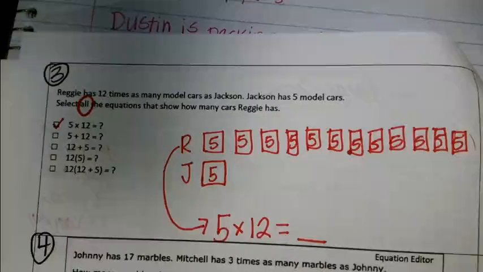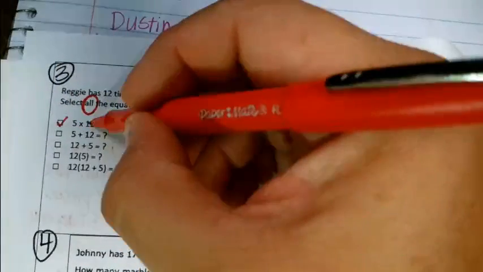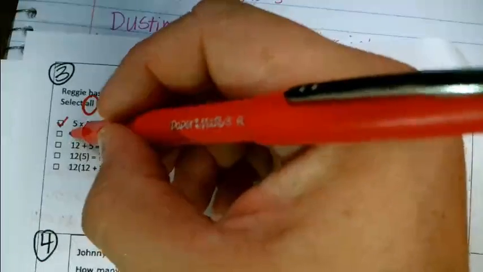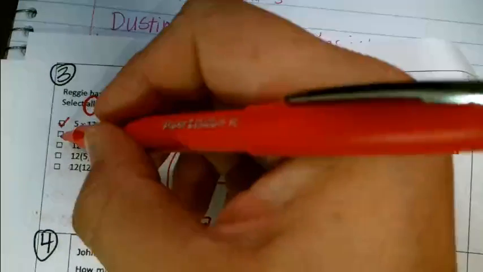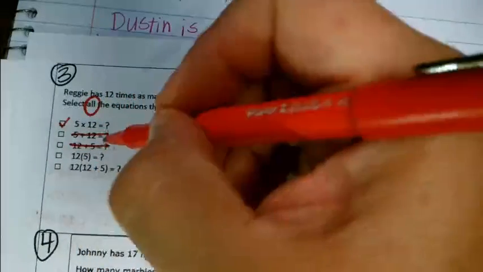So because I have chosen the first one, now what I'm going to do is go down and look at each other option to make sure that I have it correct. So 5 times 12, I have this. 5 plus 12? Well, that's not going to work. I'm going to cross this out. I'm not going to touch this box, though. 12 plus 5, that's also not going to work.